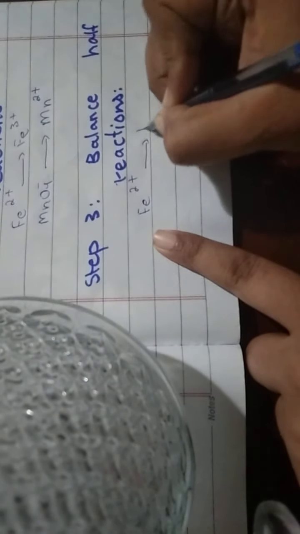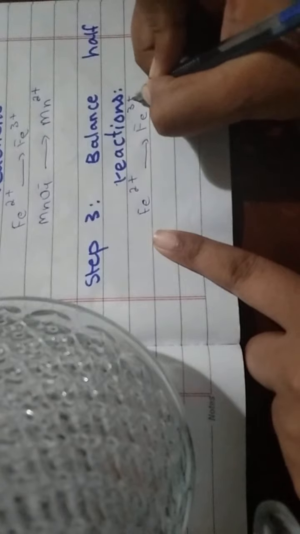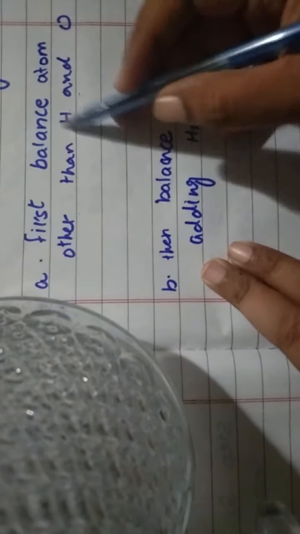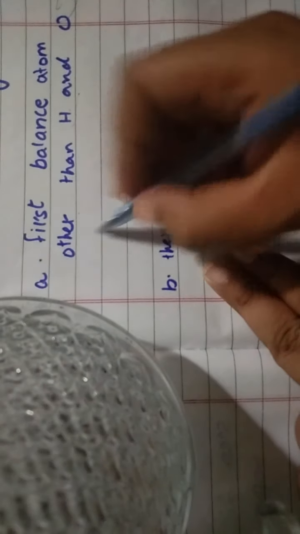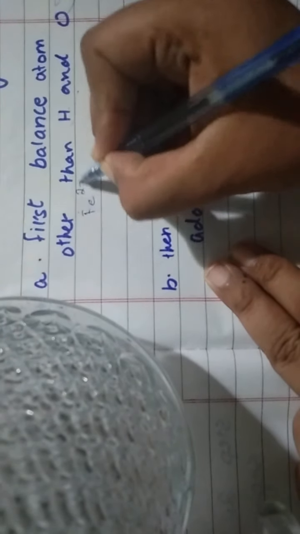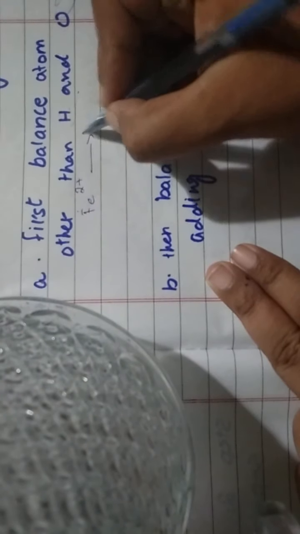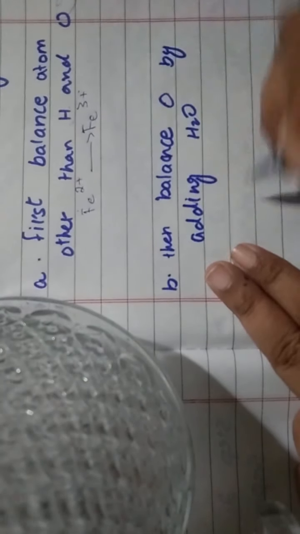First of all we balance the reactions by mass, and this reaction, which is Fe2+, is already balanced, so I'll make no changes to it, while the other reaction has to be balanced according to the steps. First we balance Fe2+ to Fe3+, because it is other than hydrogen and oxygen. It is already balanced, so we will not make any changes, writing it as it is.